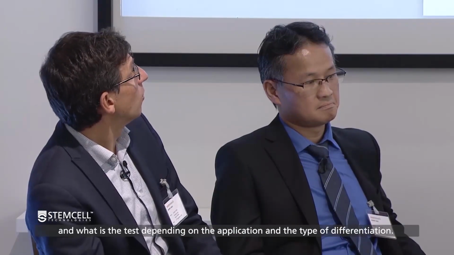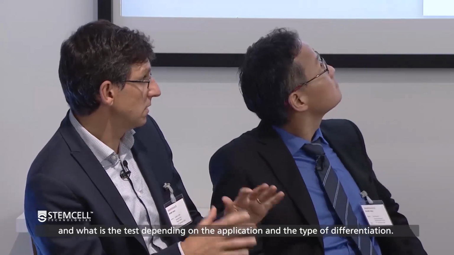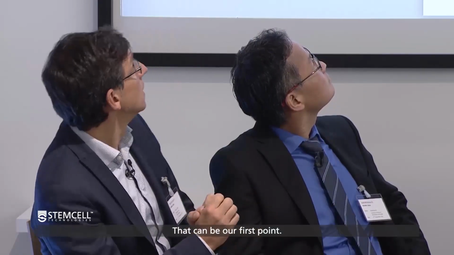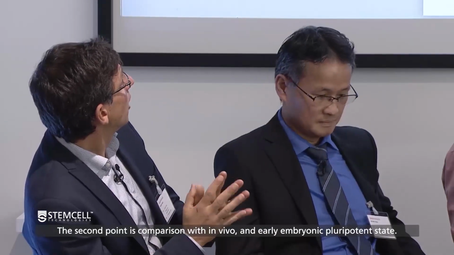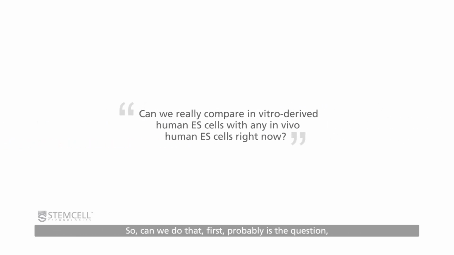And that basically, what the test is can be extremely variable depending on the application and the type of differentiation. So that could be a first point. The second point is the comparison with in vivo and early pluripotent states, and of course with human ES cells and human induced pluripotent stem cells, a vast discussion. So can we do that first?